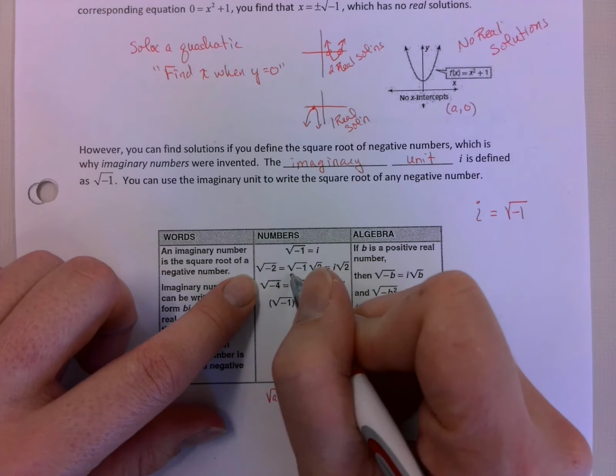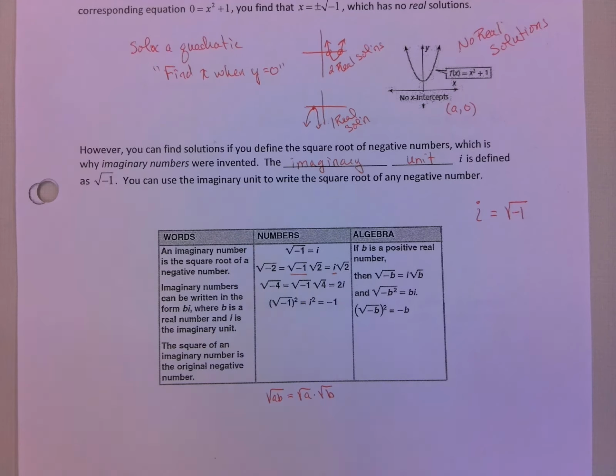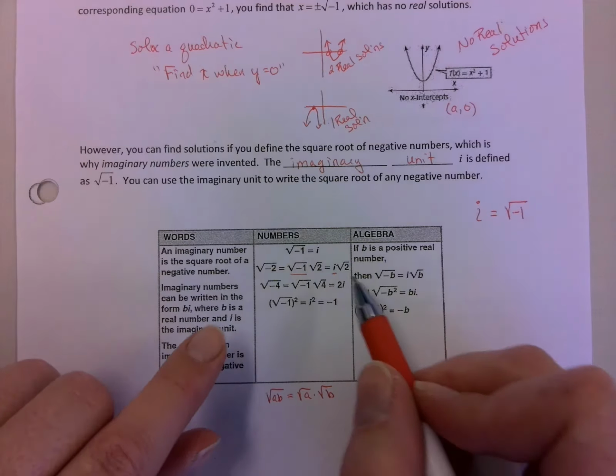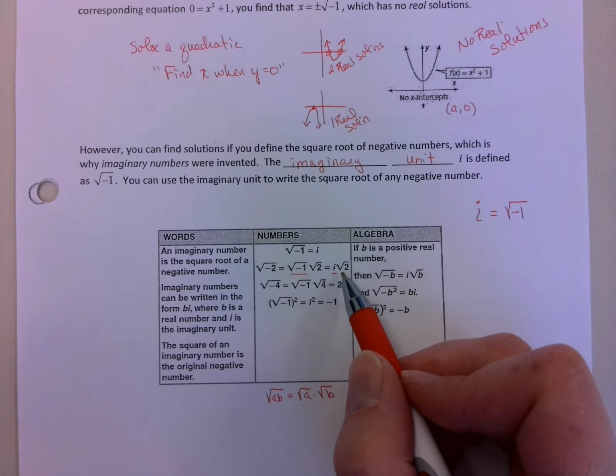Well, the square root of negative 1 is i. It's just a simple substitution. That's it. You've learned imaginary numbers. That's how simple they can be. Now, the square root of 2 is irrational, so we're going to leave it as i square root of 2. That's how you say it: i square root of 2, or i times the square root of 2.